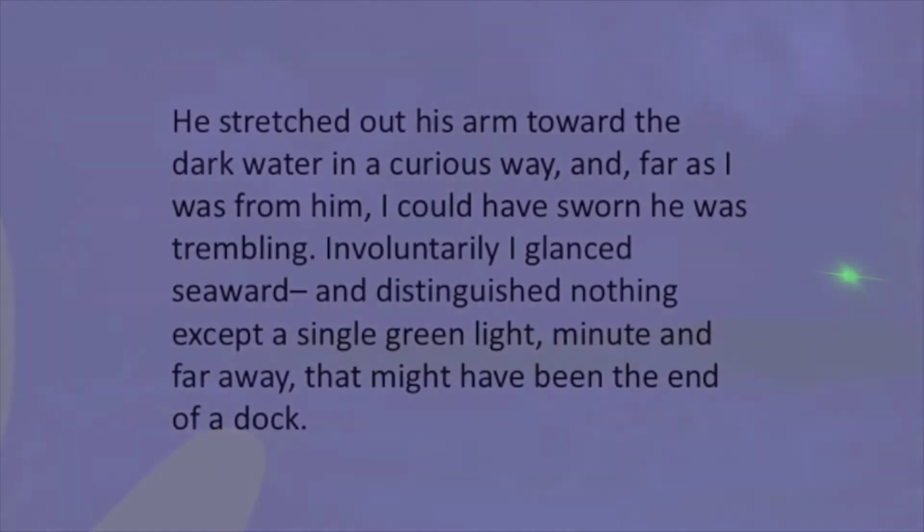Before Nick meets Gatsby in person, he has watched the mysterious millionaire from afar and hears the description of what Gatsby is doing in the dark.